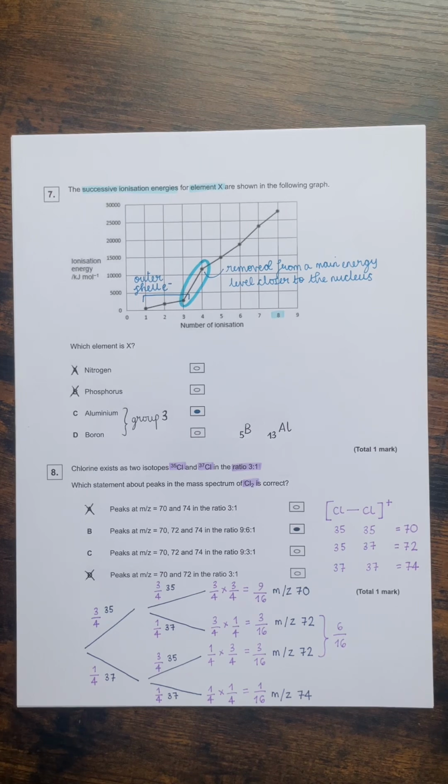Now, chlorine's the example they use more often than anything. I might have seen them use bromine once or twice, and that's it. And the reason why they use chlorine is because they're not equally abundant isotopes. They're in that ratio of 3 to 1. The bromine isotopes are essentially 50-50, so you don't get the same difficulty when it comes to figuring out the probability of these different mass to charge values.